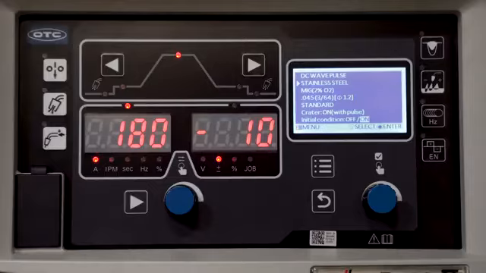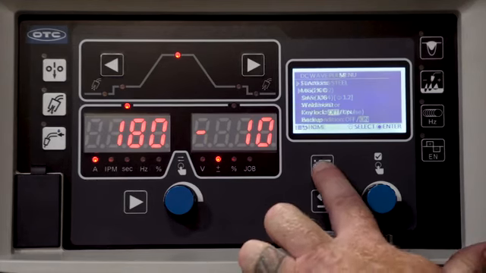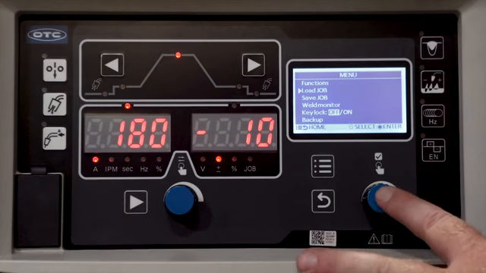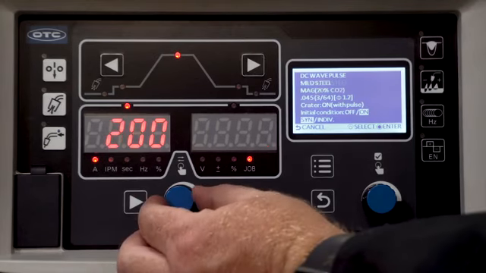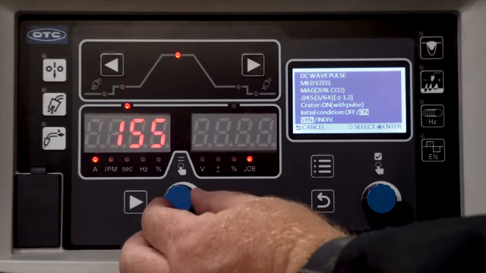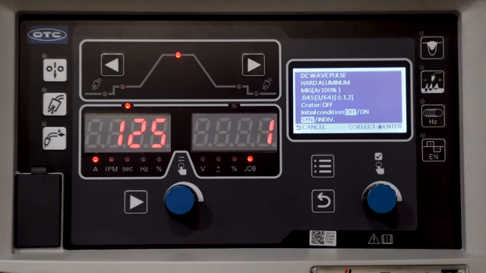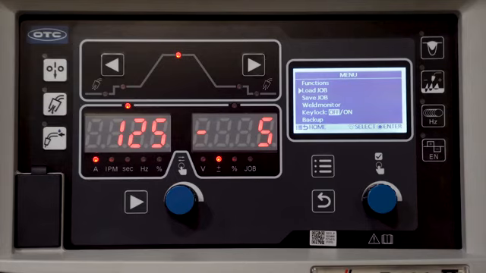One thing that's unique to the Welbee II power source is the ability to load and save up to 100 different jobs in memory. In order to access that, we push the menu button, and then I can select Load Job, and the job number starts flashing. As I cycle through this, it gives me a preview of what is saved in memory. I have the ability then to load the job by pushing Enter and Enter to load my job from memory. You can do that up to 100 jobs.